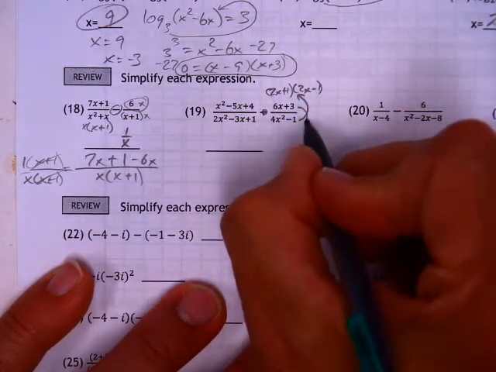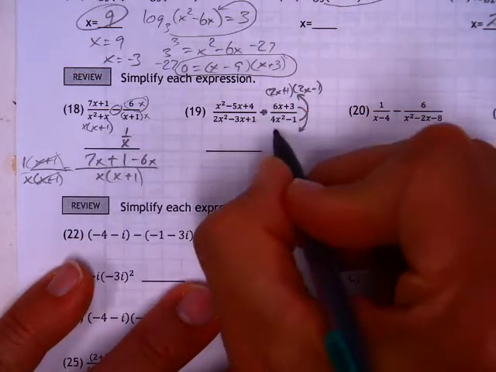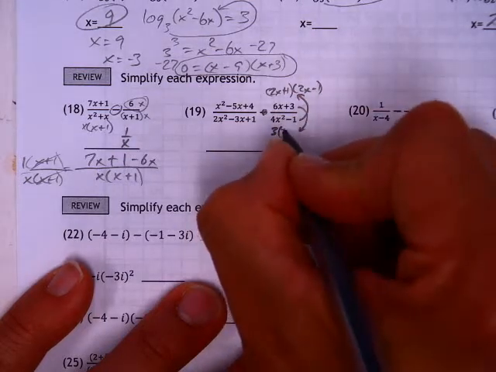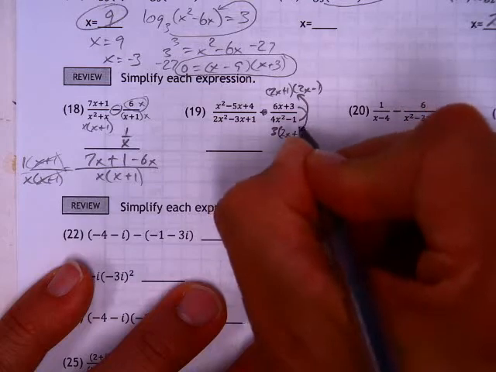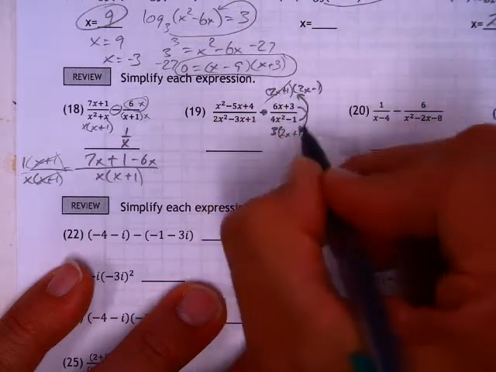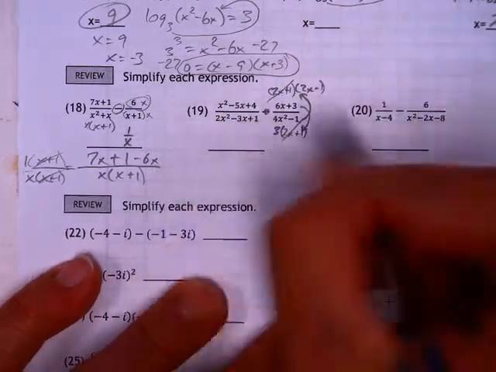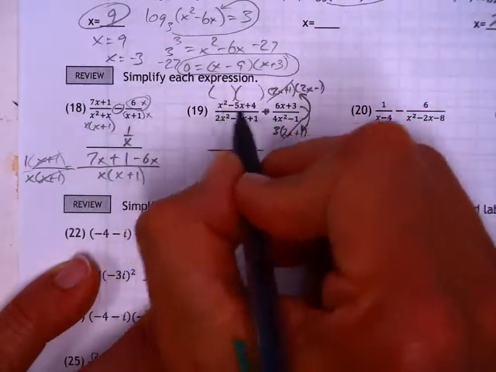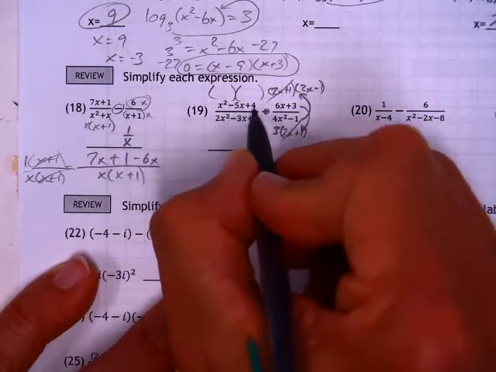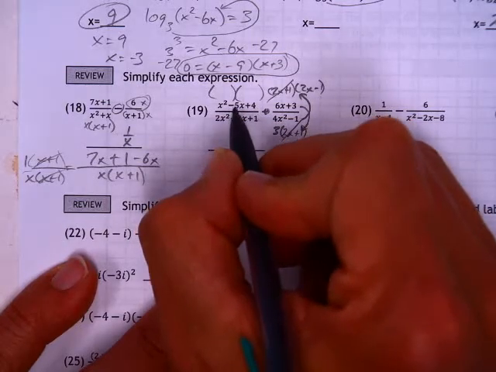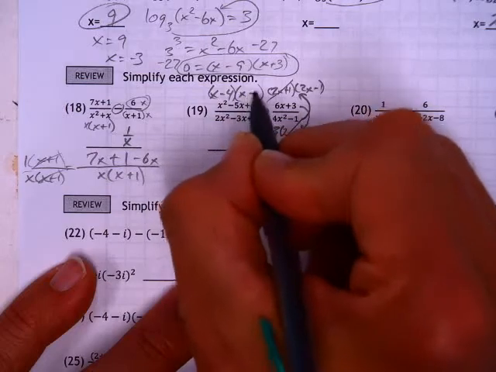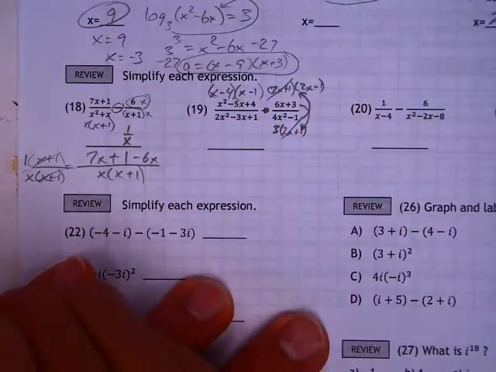If I move this down here, I can take out a 3, because the 3 is the only thing they both have in common. I'm left with a 2x plus 1. Okay, and that's familiar here. I can reduce that right from the get-go, but something we can also do at a later date after we do all the factoring. So two numbers that multiply together to get a positive 4, but add together to get a negative 5. That's a negative 4 and a negative 1. So x minus 4 and x minus 1 are my factors.